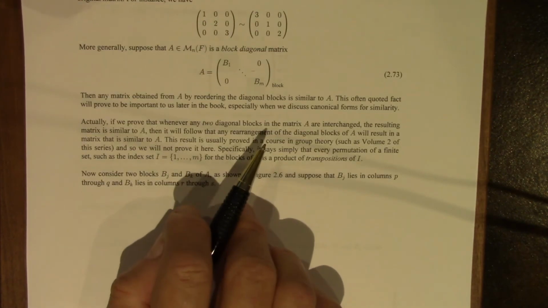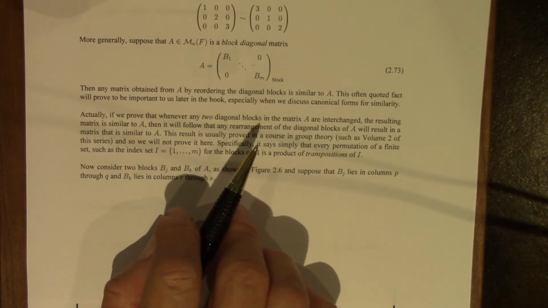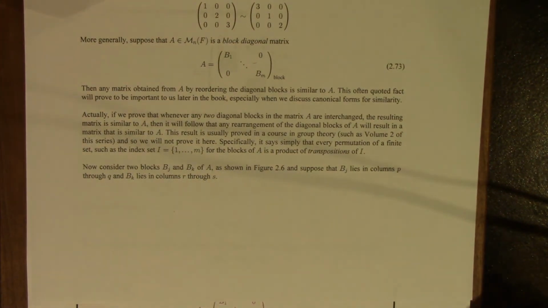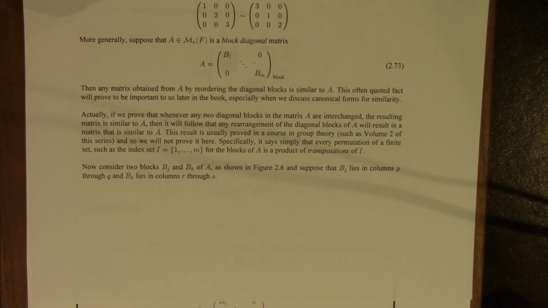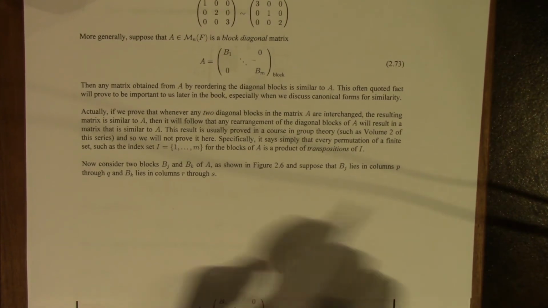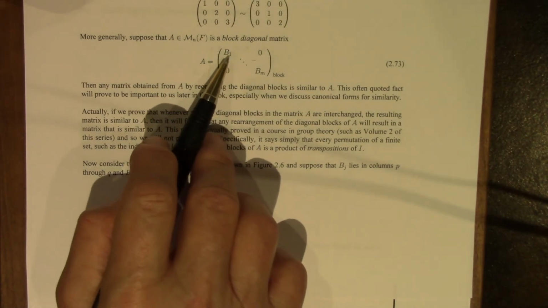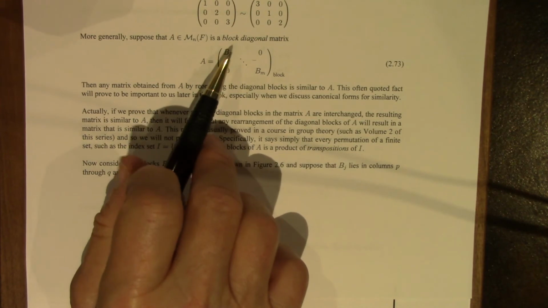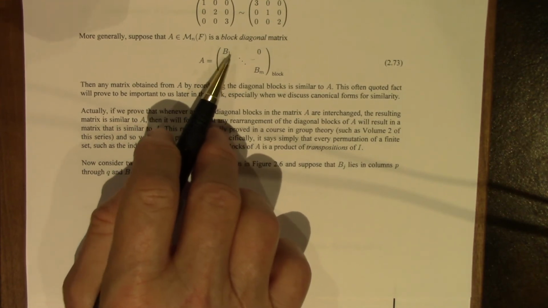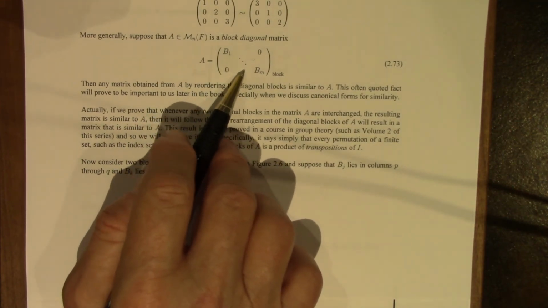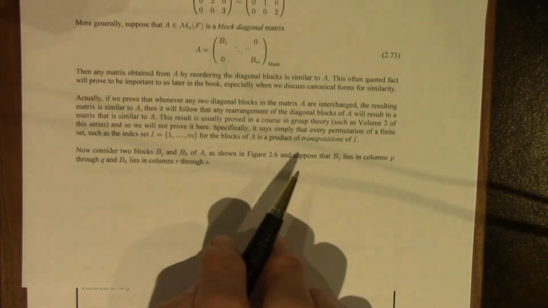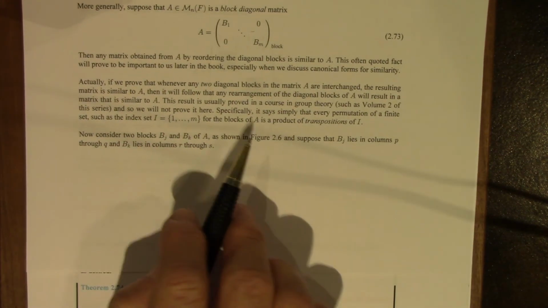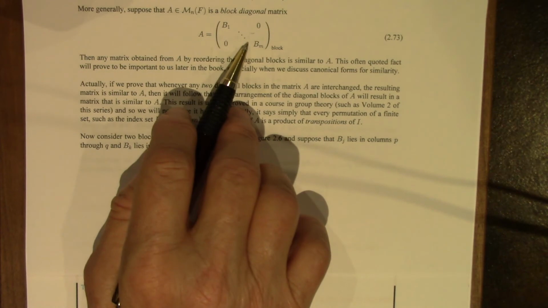This is really a result from group theory, which if you decide to look at my group theory videos when I get them done, we will prove that. Frankly, all we need to prove is that we can interchange two adjacent blocks, because the adjacent transpositions also generate all the permutations. But we don't need to worry about that.